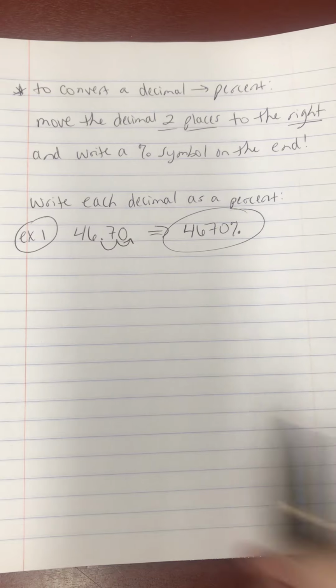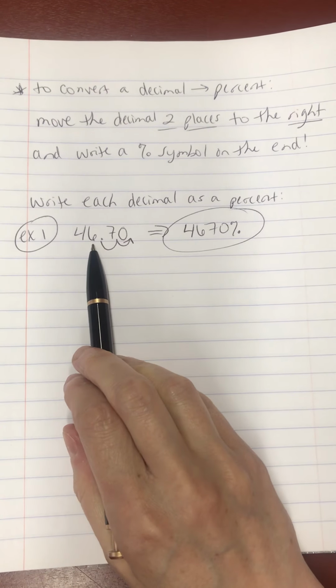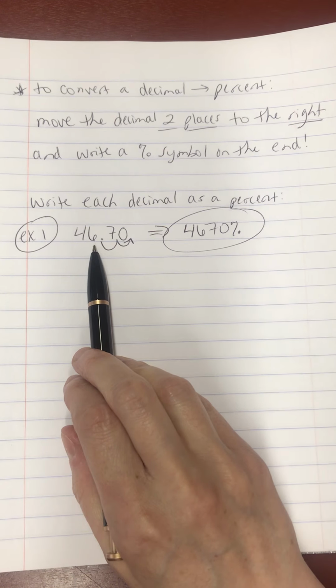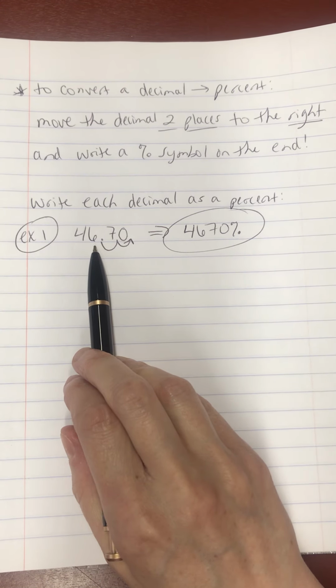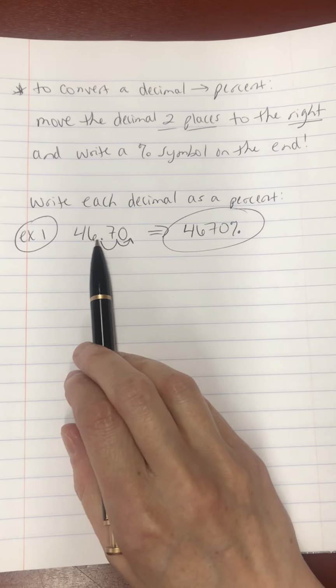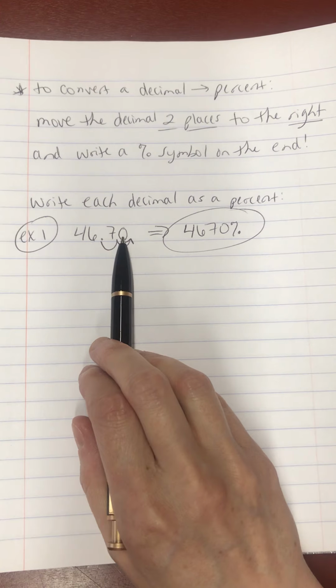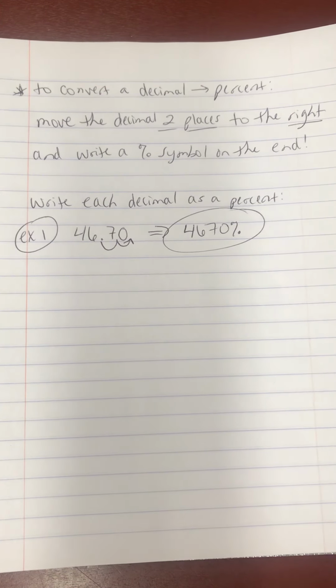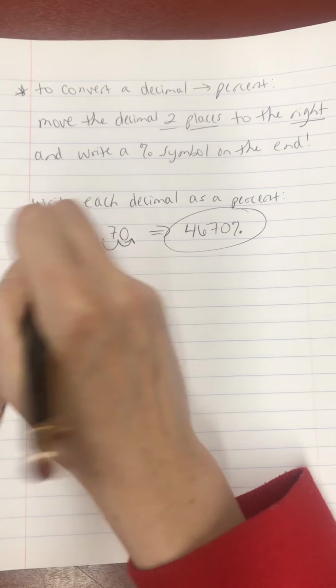And that should kind of make sense because this decimal was way over 1. Remember how we talked a few moments ago about the fact that 1 is equal to 100%. So if 1 is 100%, the number 46.7 has got to be way more than 100%. And it is. It's 4,670%. All right, let's try another example.